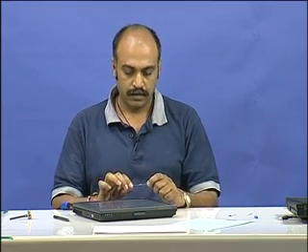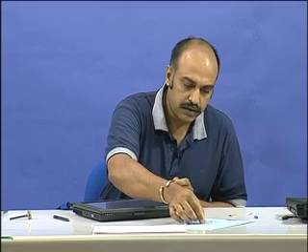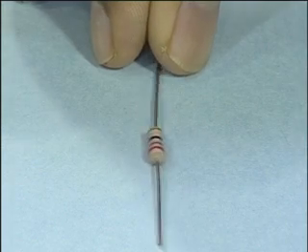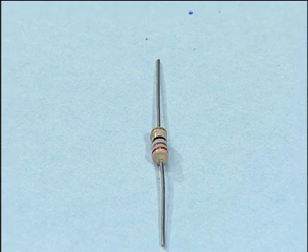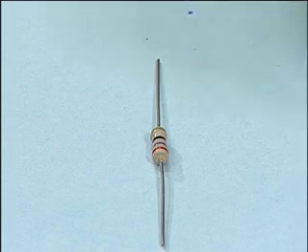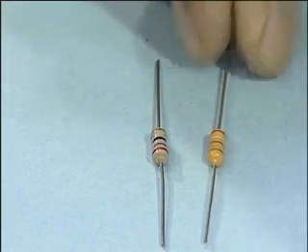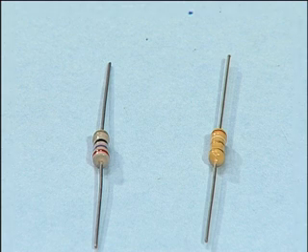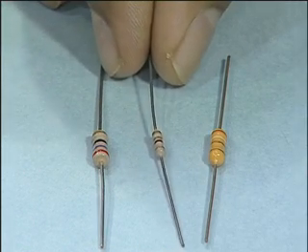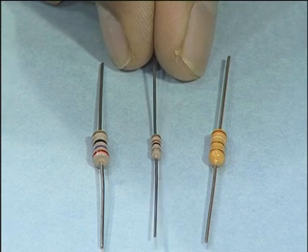Before we go into the new topic, let us look at some real world resistors. This is one of the resistors that you just saw while we were calculating the value of the resistors. It is a carbon compound resistor. Likewise, here is another carbon compound resistor. This is also a half watt resistor. Have a look at this resistor size wise relatively. This is a quarter watt resistor.